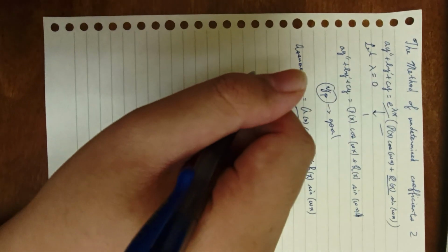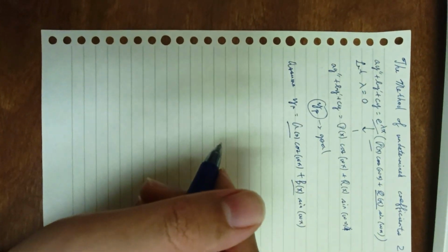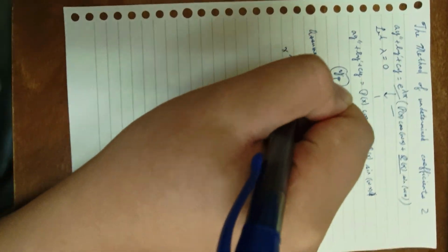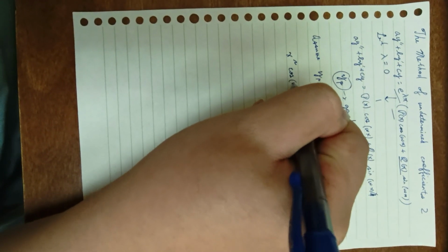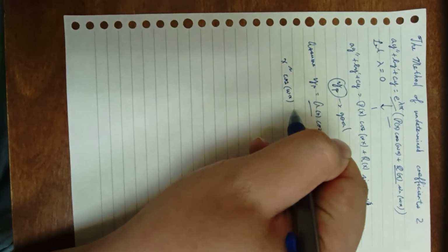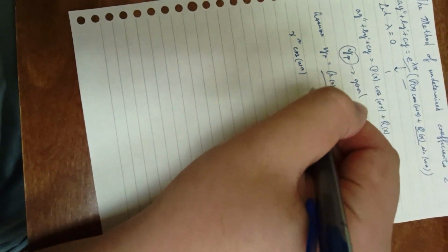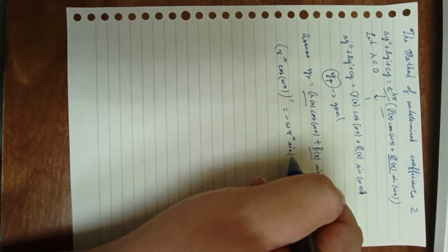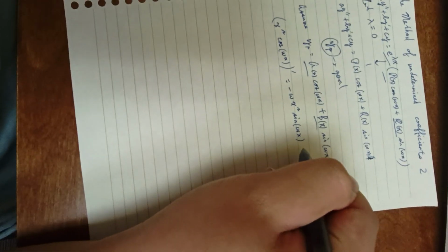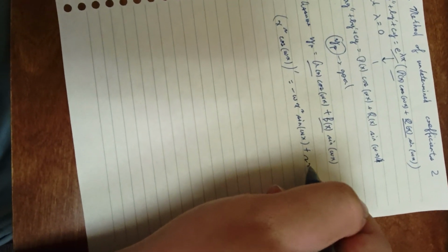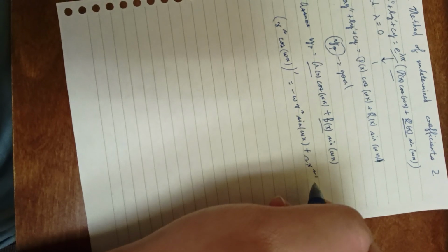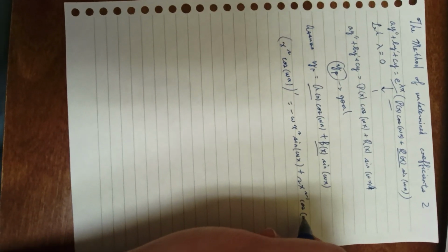If you differentiate terms like x to the r cosine omega x or sine omega x, what we get is something like negative omega x to the r sine omega x plus r x to the r minus 1 cosine omega x.